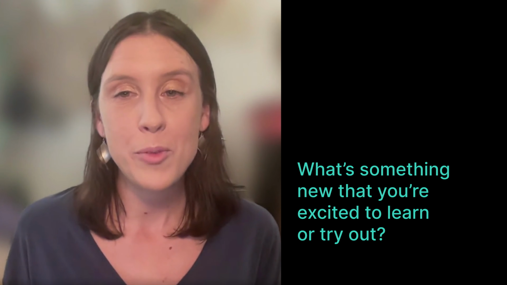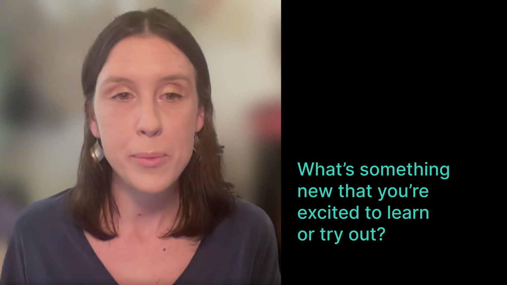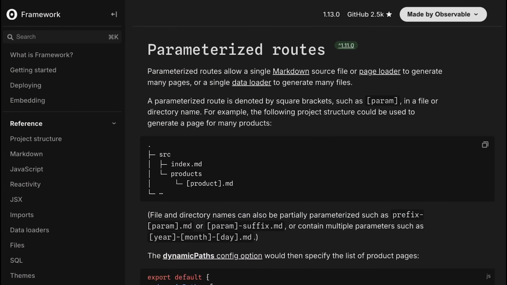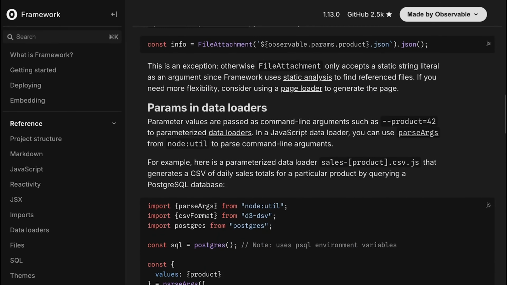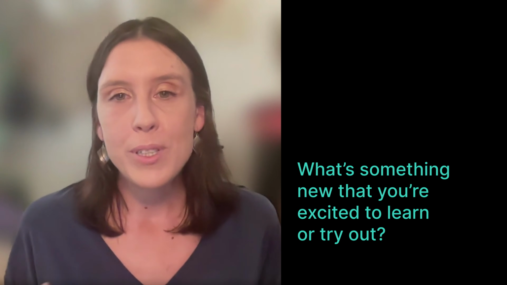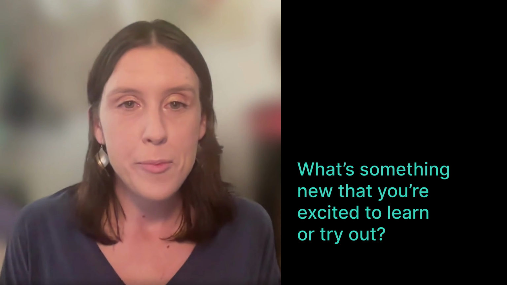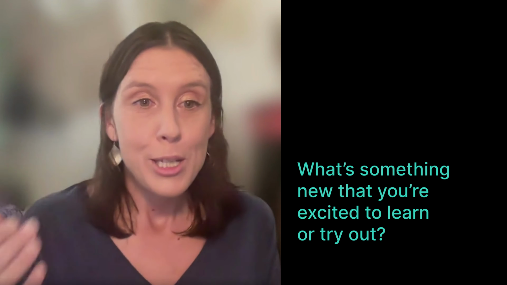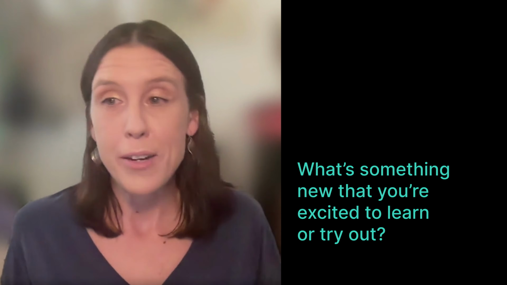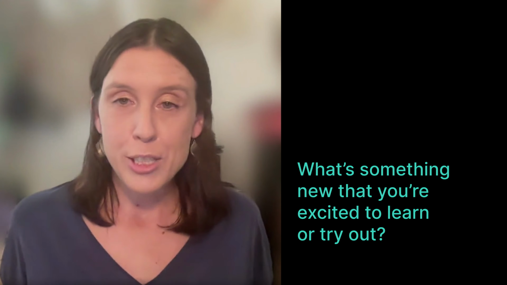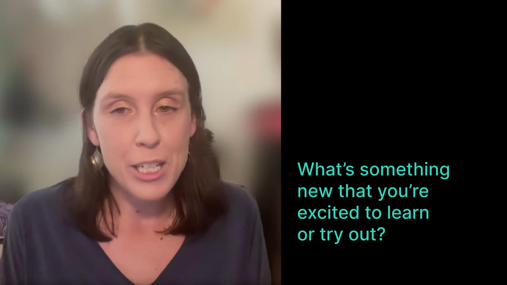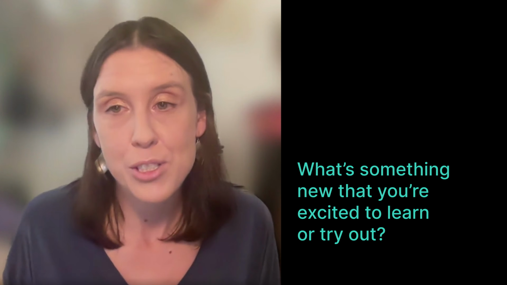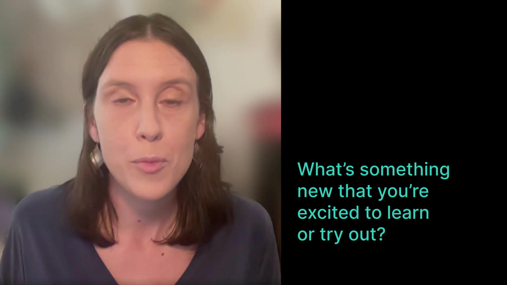One thing I'm really excited about is trying out parameterized routes. We create graphics for nearly 250 US cities, and we're going to be reaching out a little more to global cities. I'm really excited about the idea of having one markdown file that can generate basically the same thing for every country, every city, and decrease the amount of work that goes into making these things. I think that's really exciting, and one thing I'm really looking forward to trying out.